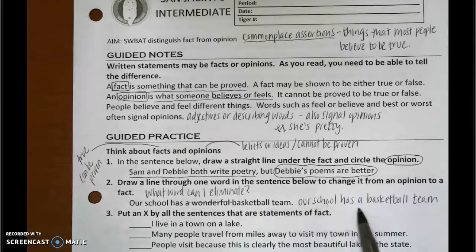Now, can this be proven? Could I see the basketball team? Could I watch them practice? Yes. Okay, so this is now a fact. Now that I've eliminated this adjective, I have changed this into a fact.